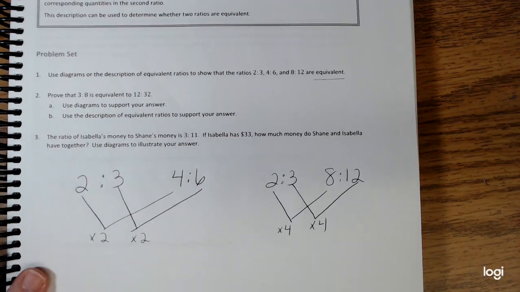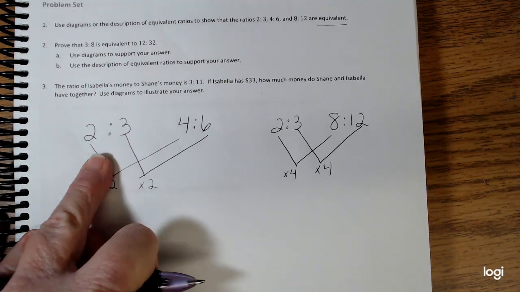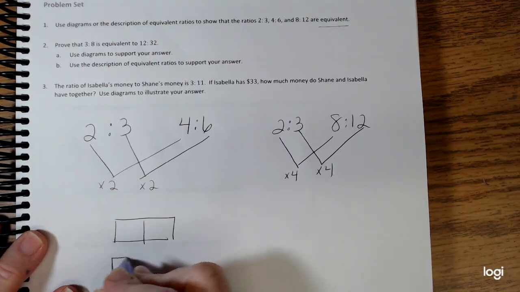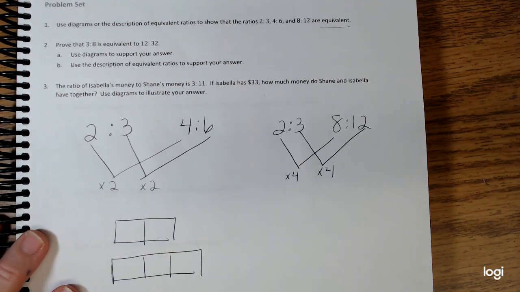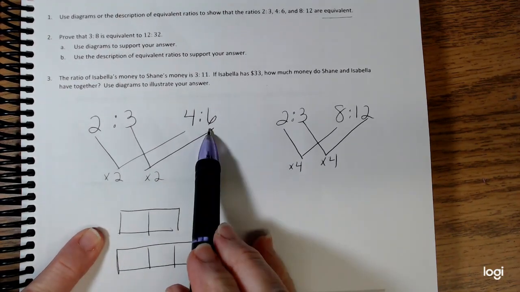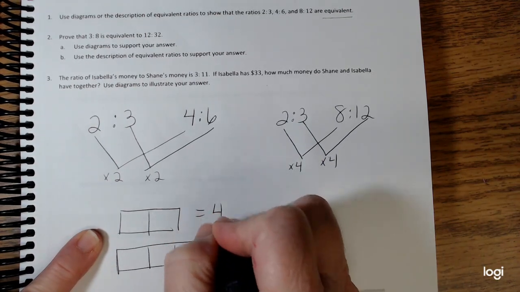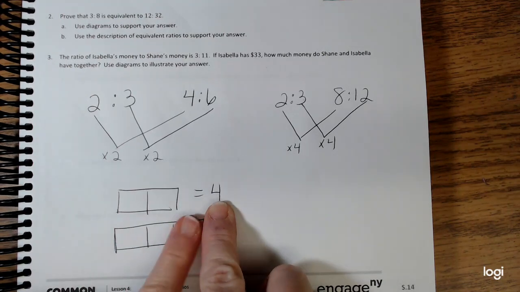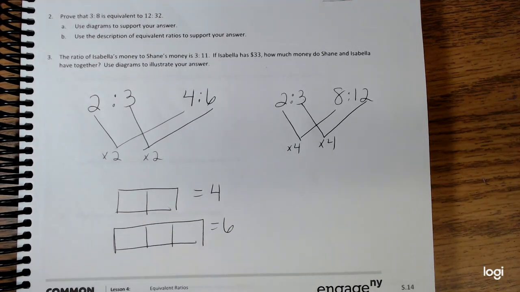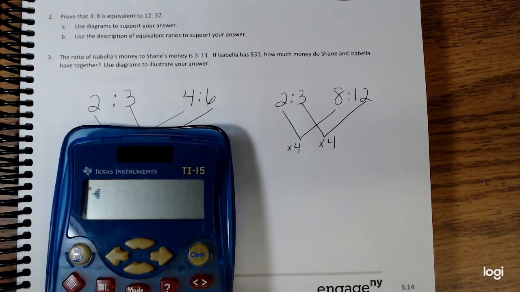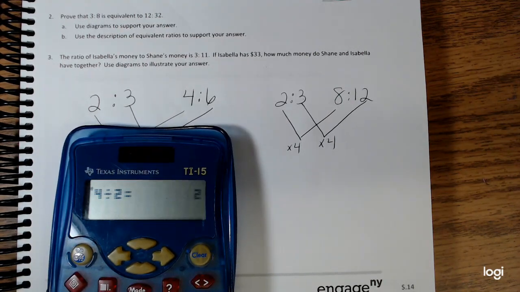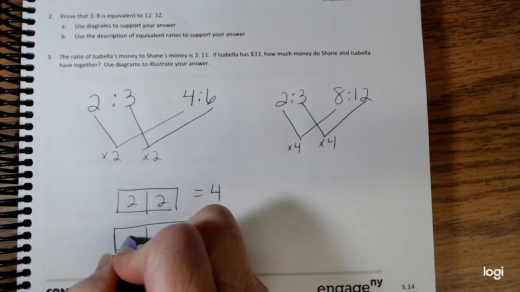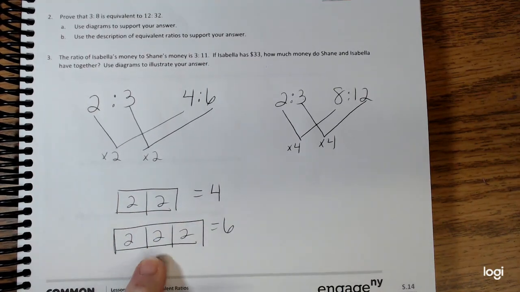Okay, well, we're going to go ahead and make a tape diagram as well. Let's go ahead and make 2 and 3. So we'll go ahead and make 2 and 3. Now, is there a way to make 2 to 3 equal to 4 to 6? Well, if I took 4 and I had to divide it into 2 boxes, most of us already know what's 4 divided by 2. It's 2. So if I put 2 in here, 2 plus 2 is 4. If I put all the 2's down here, 2, 4, this worked.